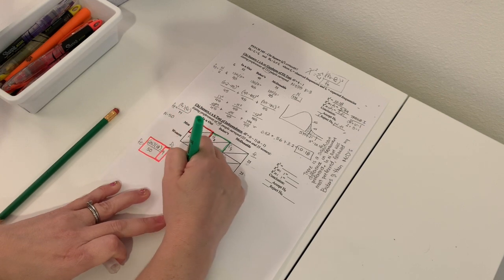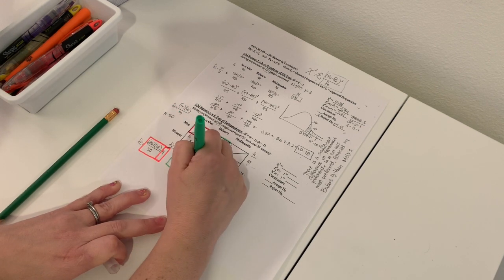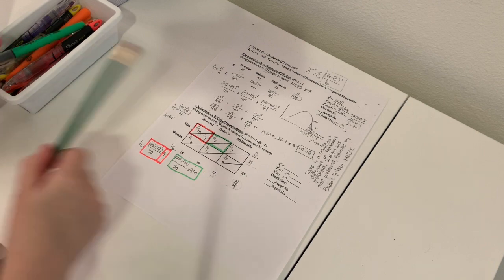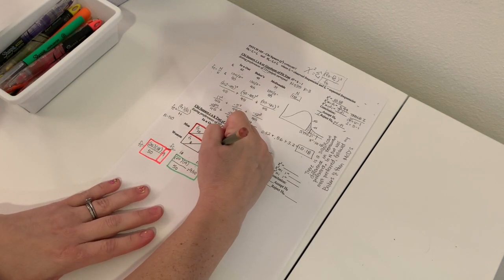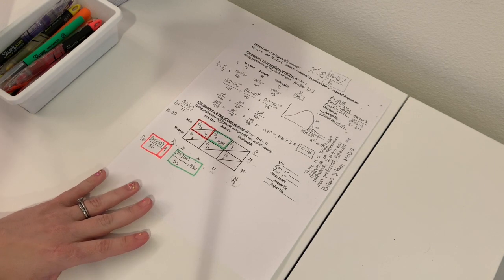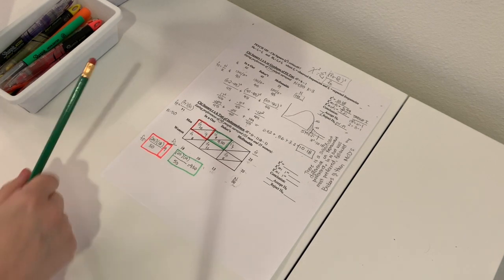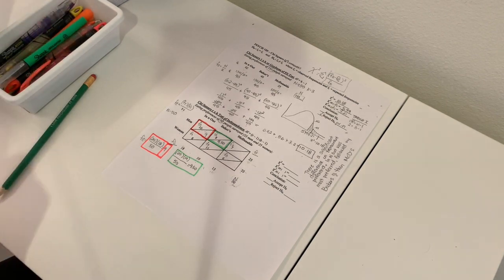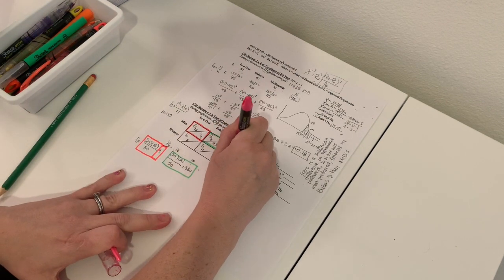So I'm going to square that off in green so you know it goes with Baker's men. And I'm going to put the FE in the little triangle on the bottom of that cell. Okay, now I'm going to do the FE for McDonald's men in pink.